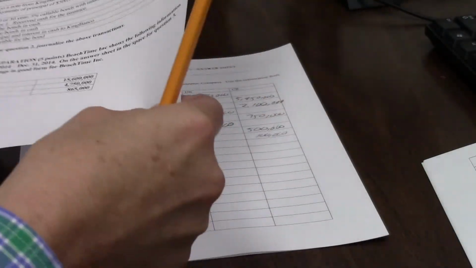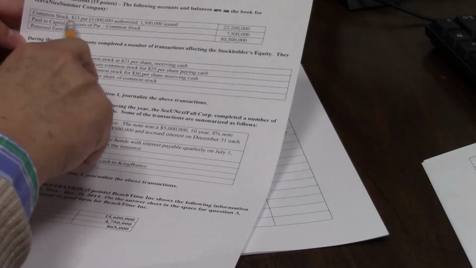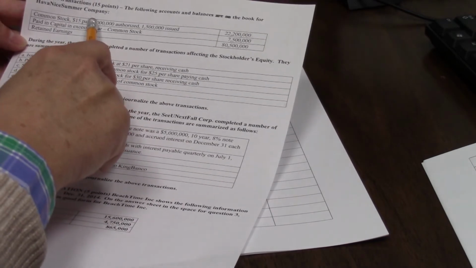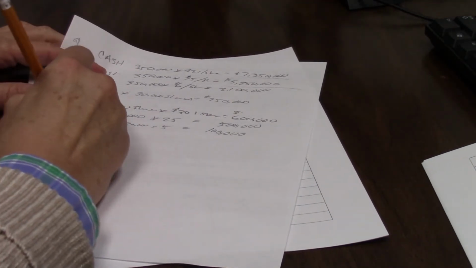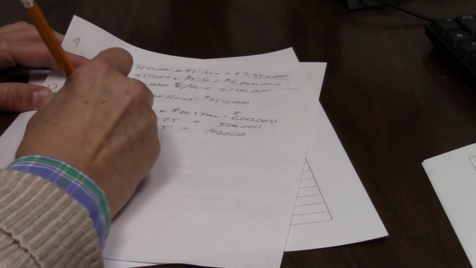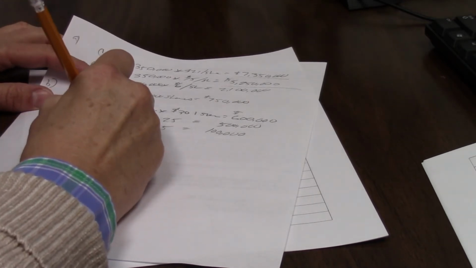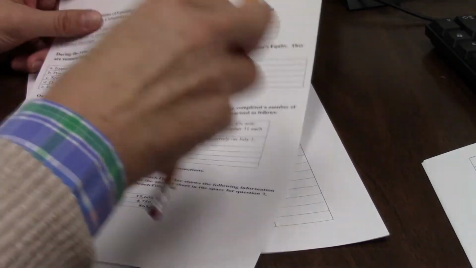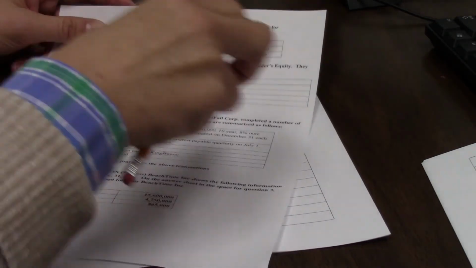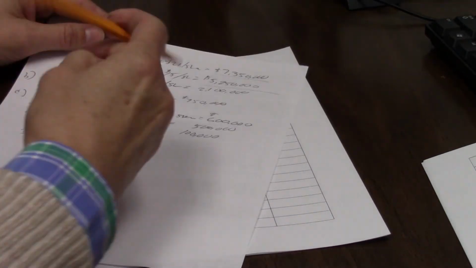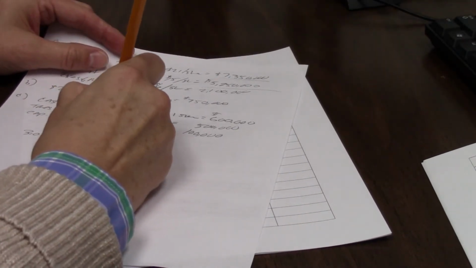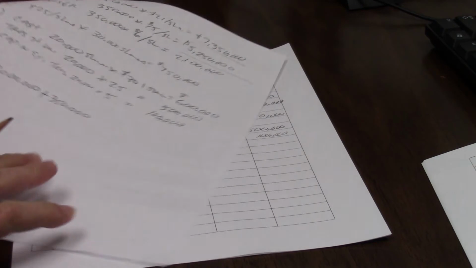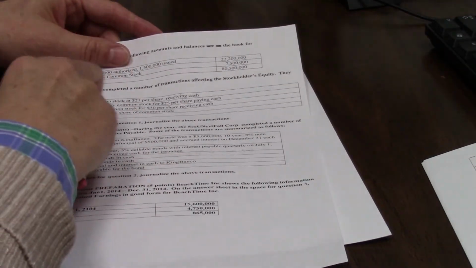So we had outstanding already 3 million. And then we bought back some treasury stock. Oh, no, we issued some. For transaction A we issued some, so we add 350. So we put 350 out there in the world.